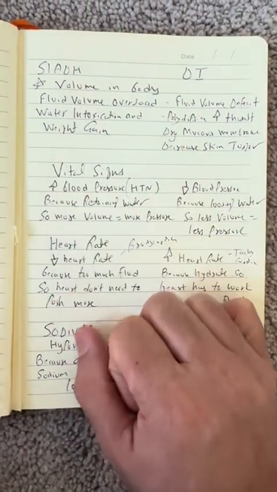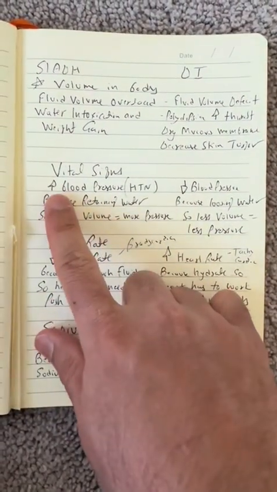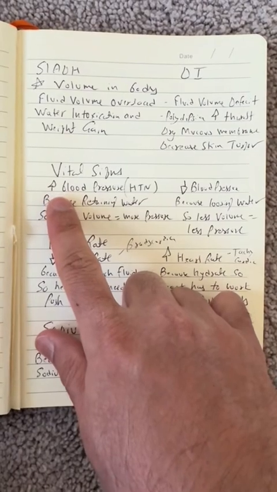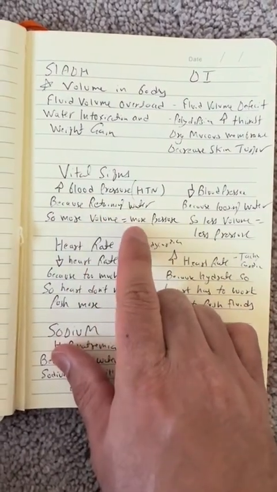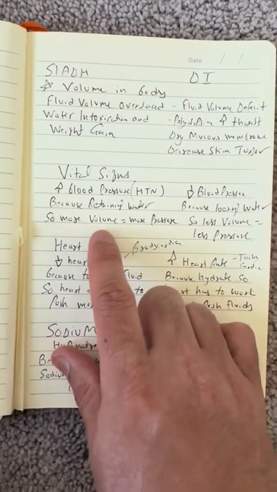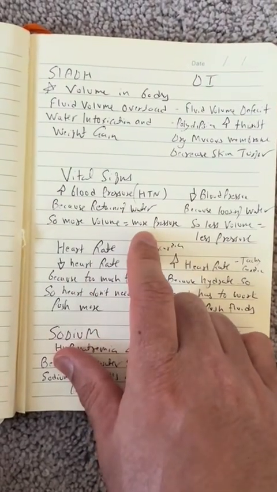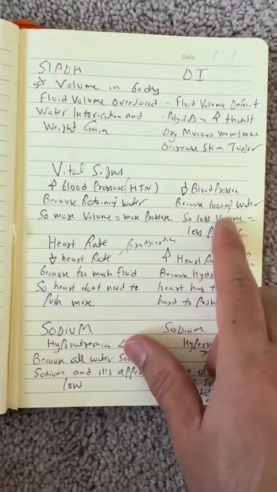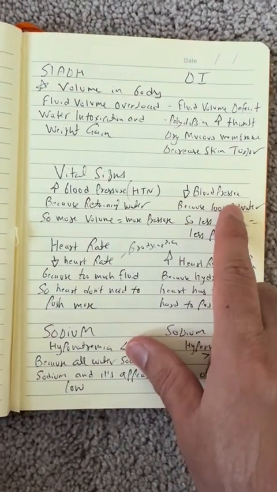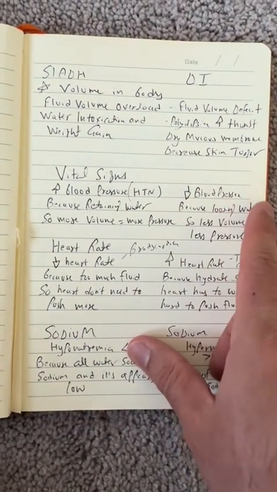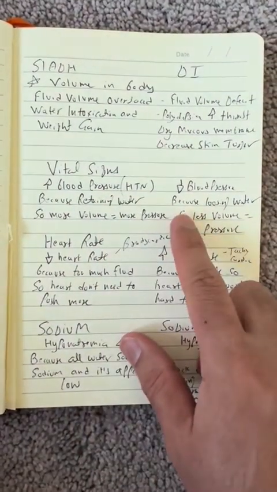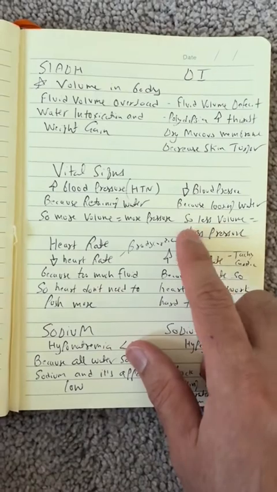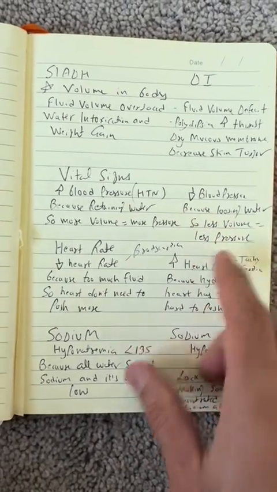Let's discuss vital signs. In SIADH, you will have high blood pressure because of retaining water, which means more volume, more pressure. On the other side, with DI, you will have low blood pressure. Low blood pressure means hypotension. High blood pressure means hypertension. Low blood pressure because of losing water, so less volume equals less pressure.